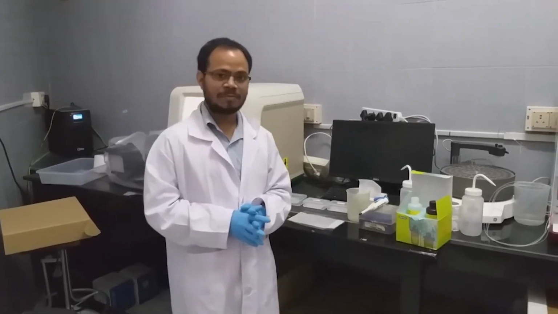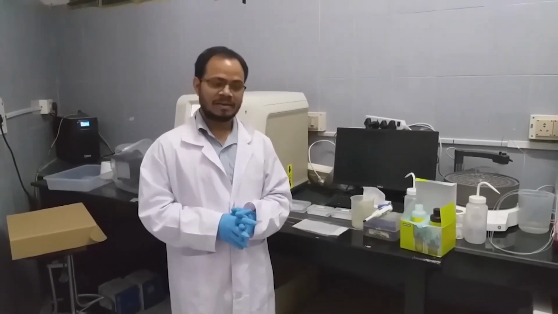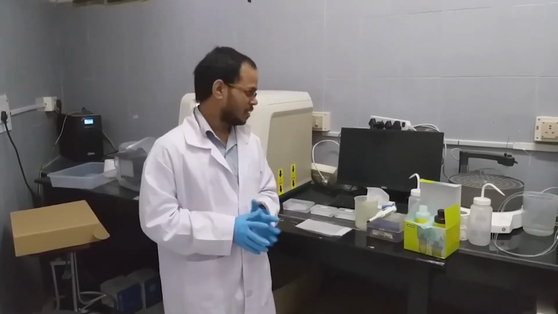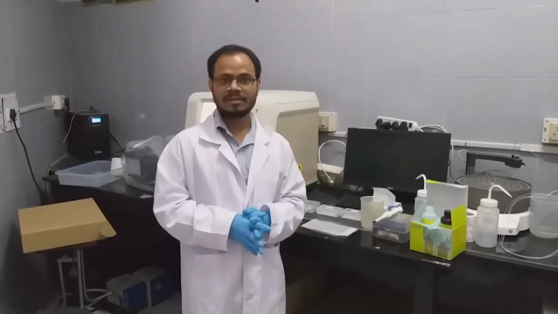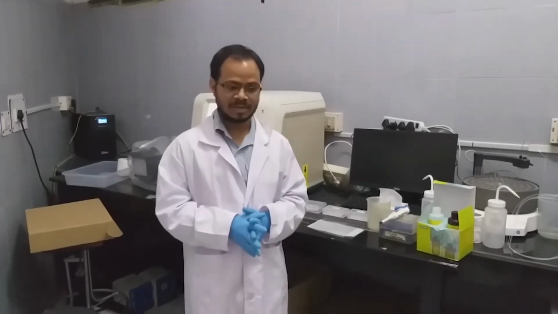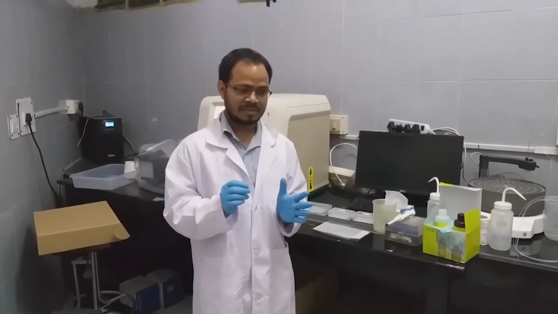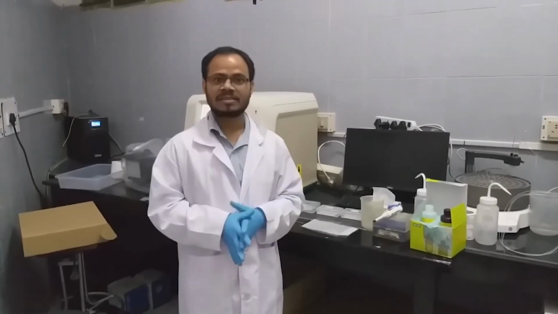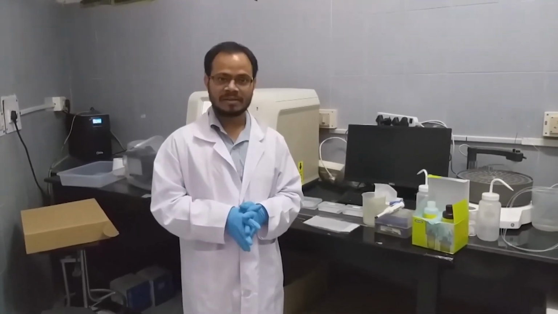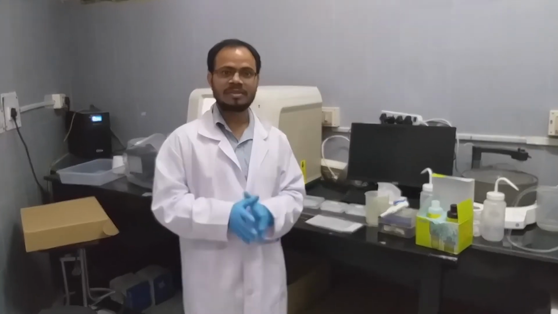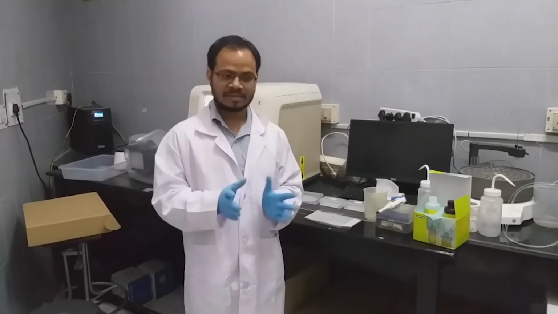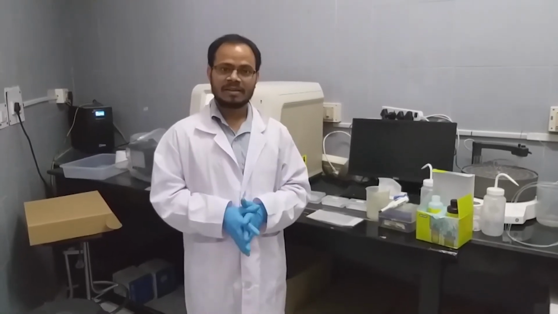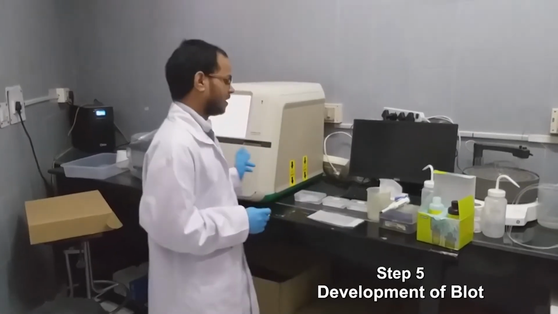So luminol, in the presence of hydrogen peroxide and peroxidase enzyme, which is present in the horseradish peroxidase conjugated secondary antibody, is converted to excited state luminol by deprotonating and oxidizing it. This excited state product gradually loses the energy by releasing luminescent photons. That light will be detected using this instrument.